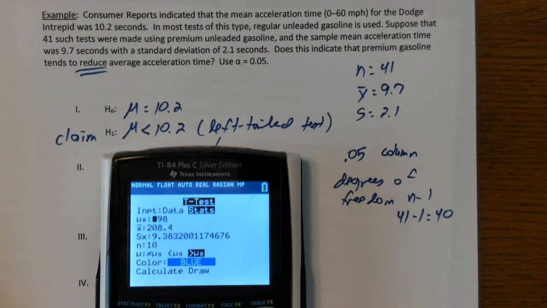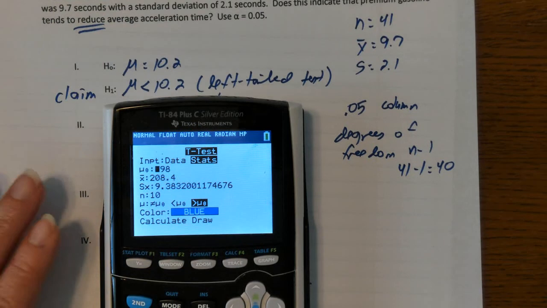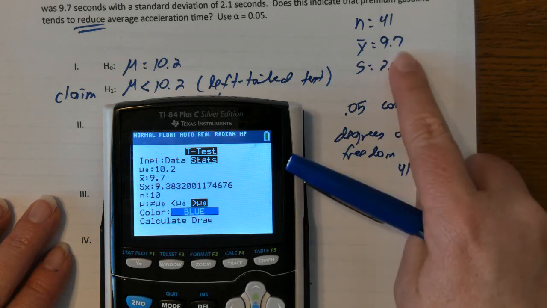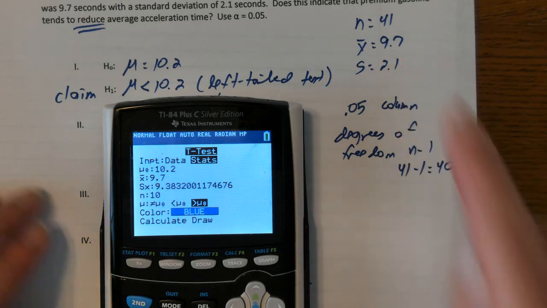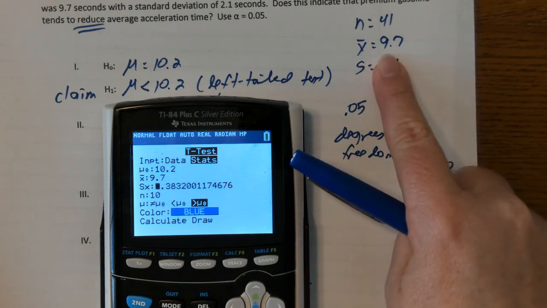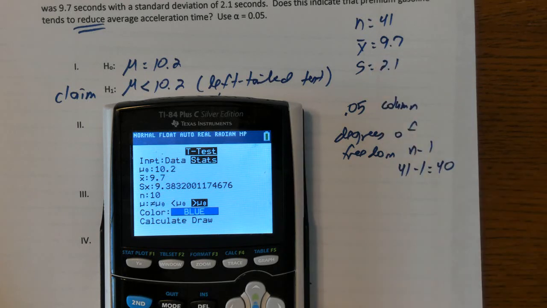The mean. Well, the number I put in for mean in my null hypothesis was 10.2. My x bar, my average acceleration time, was 9.7 in my sample. Okay, so I'm testing whether 10.2 is the population mean, the mean of all cars, but I'm basing it on my sample where the mean was 9.7. And my standard deviation is 2.1. I had 41 vehicles in my sample, so n is 41.